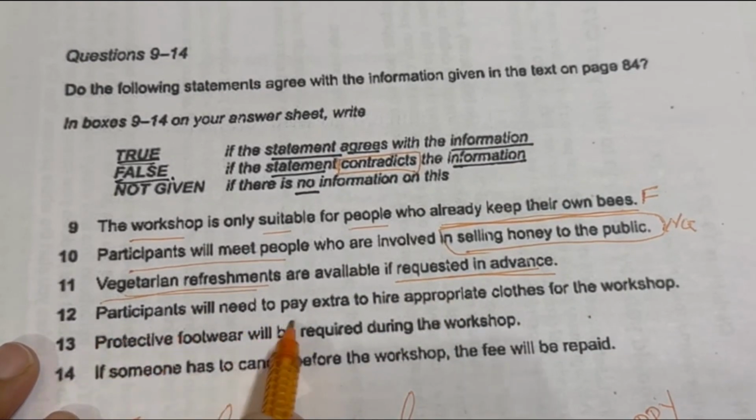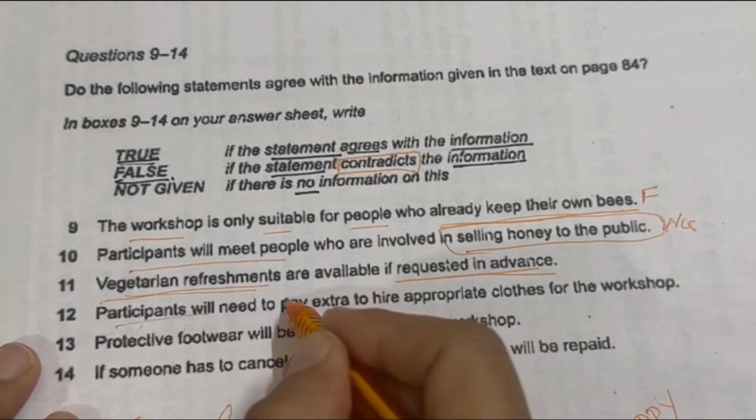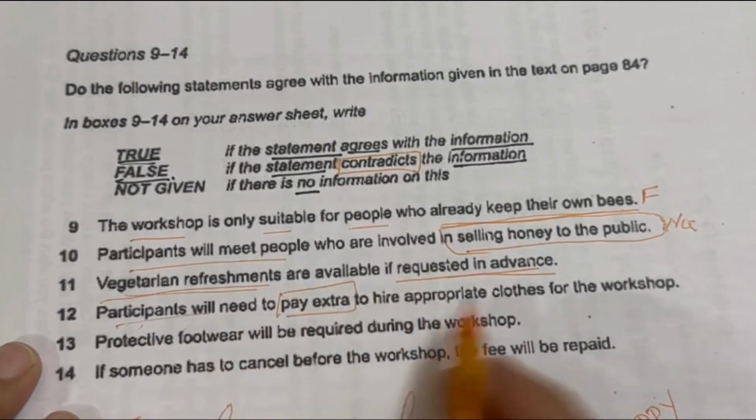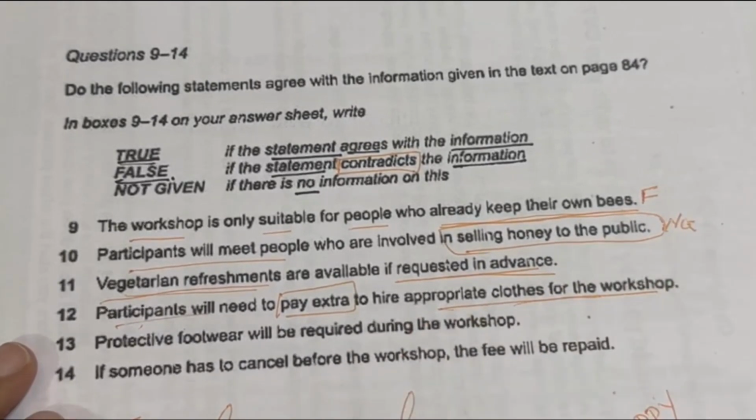Next is participants will need to pay extra to hire appropriate clothes for the workshop. तो वही participants को क्या करना पड़ेगा? Pay extra करना पड़ेगा अगर आपको clothes workshop के लिए चाहिए, right?